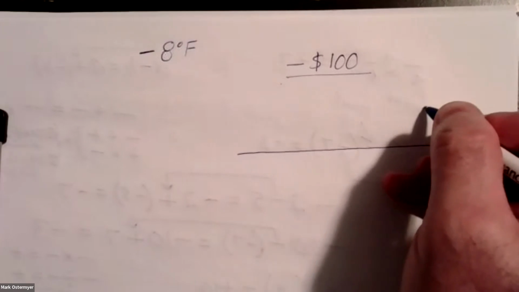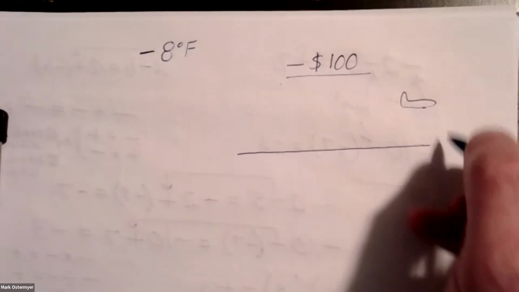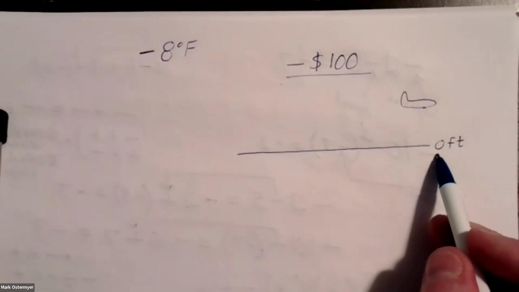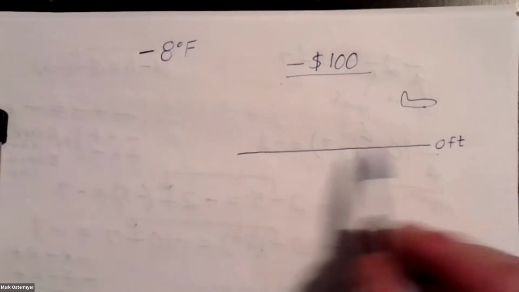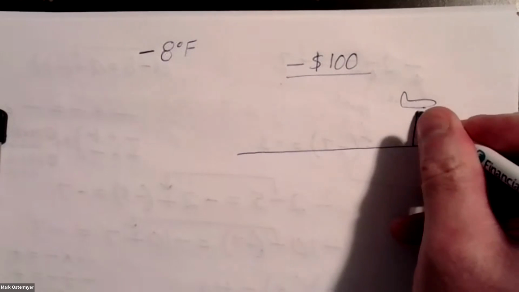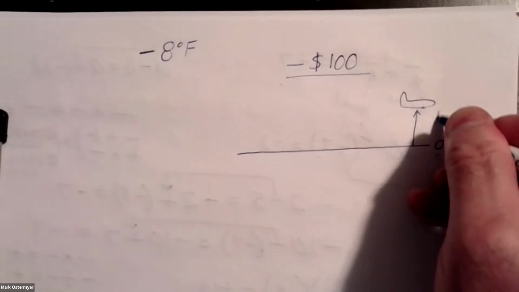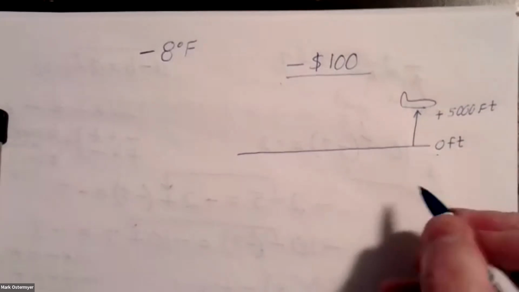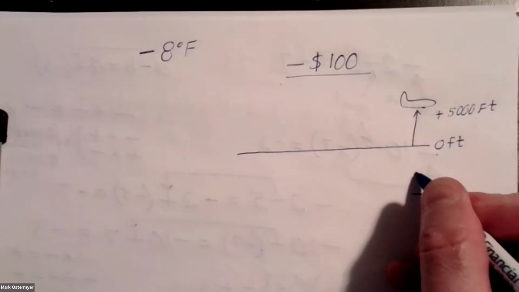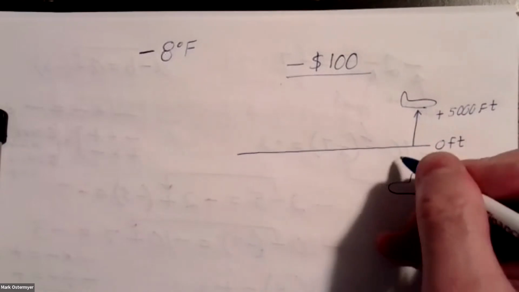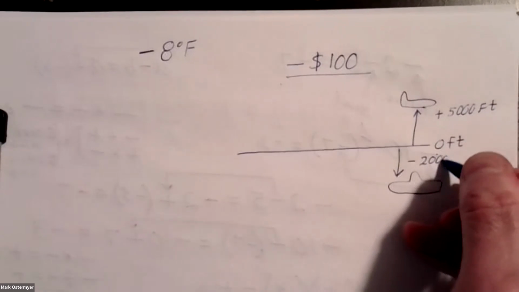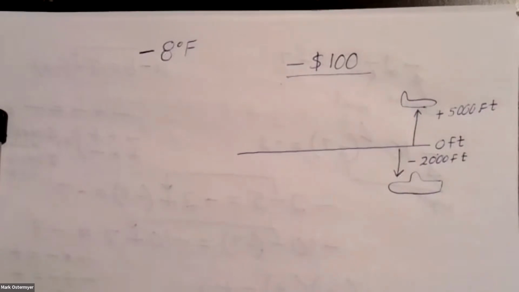Negative numbers are also used to indicate topographic relief. For instance, sea level is normally designated as the 0-foot level. So if you have an airplane that's 5,000 feet above sea level, we would say its altitude is plus 5,000 feet. As opposed to a submarine that is 2,000 feet below sea level, we would say its depth is negative 2,000 feet. Does that make sense?